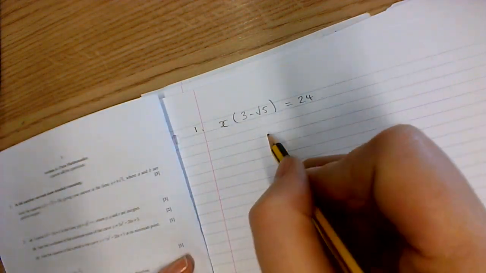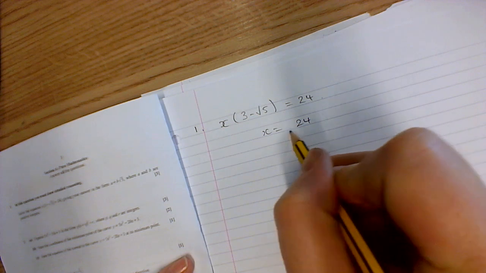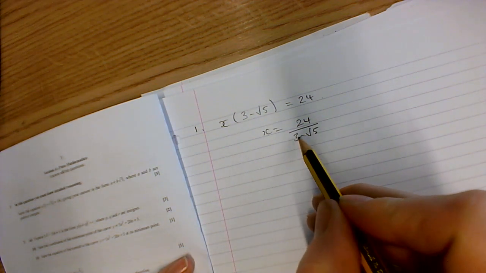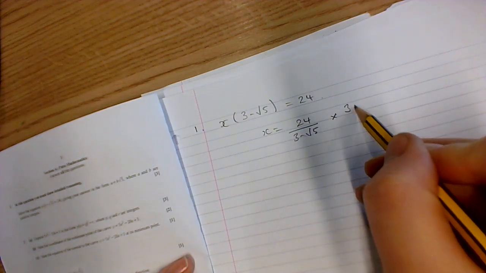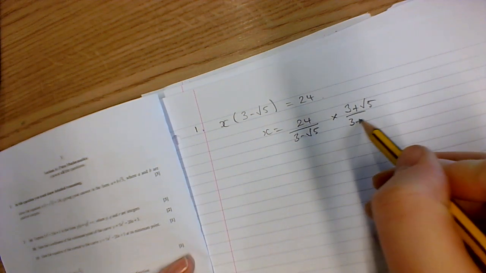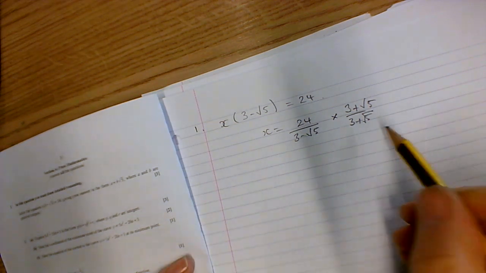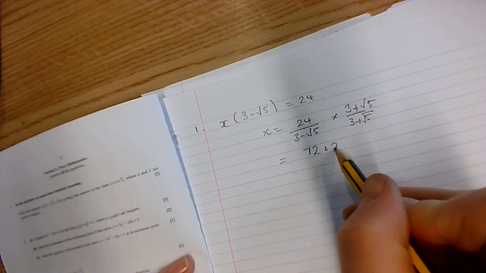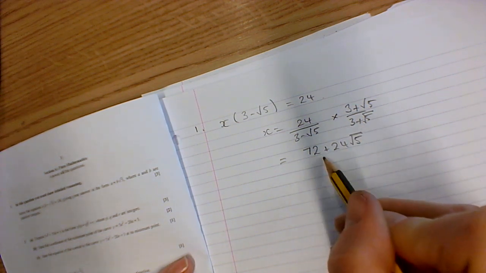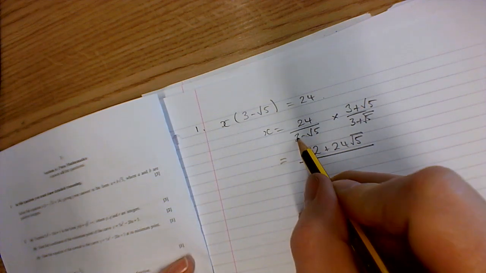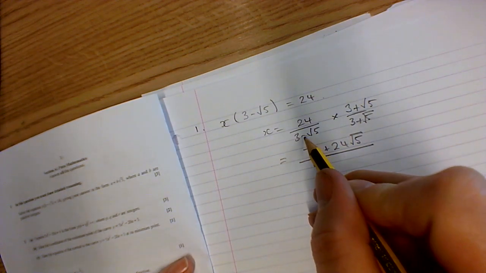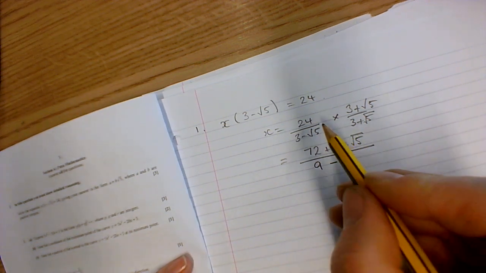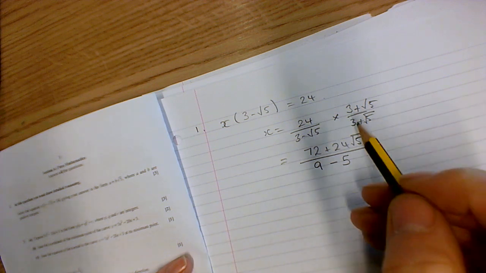So it's times on this side, divided on the other side, so x is equal to 24 over 3 minus root 5. Then to rationalise the denominator we just multiply by 3 plus root 5 over 3 plus root 5. On the top, 3 times 24 is 72 plus 24 root 5. On the bottom this is a difference of two squares, so 3 times 3 is 9, take away root 5 times root 5, which is just 5, and when you expand the double brackets the other bits cancel out.